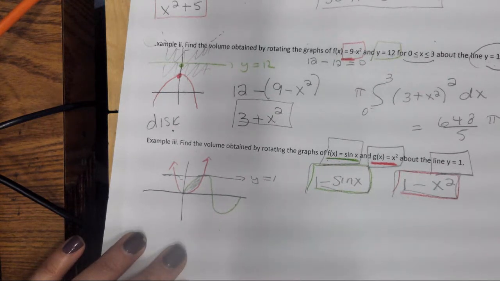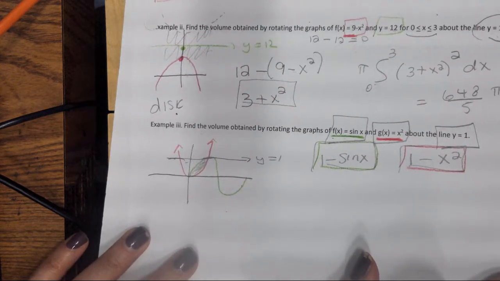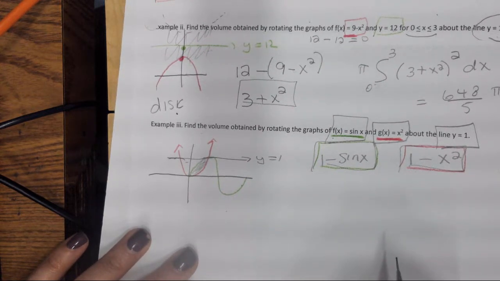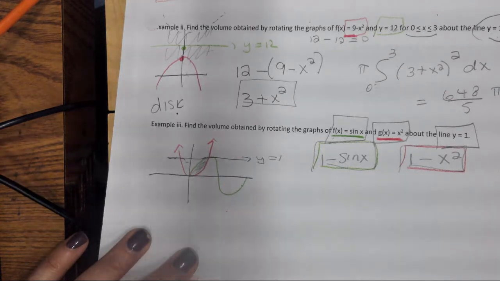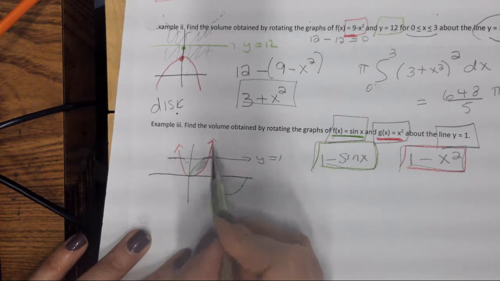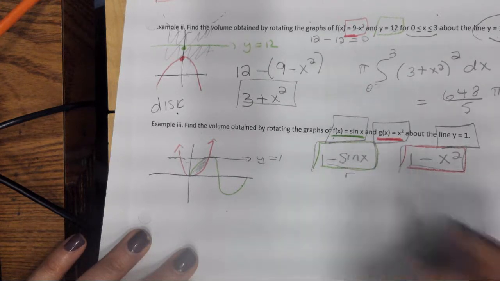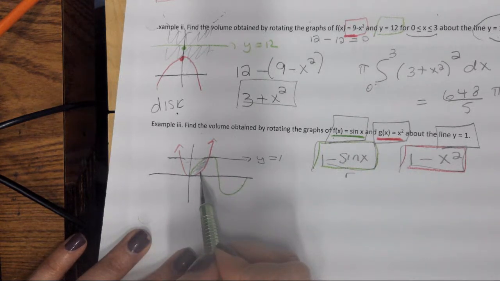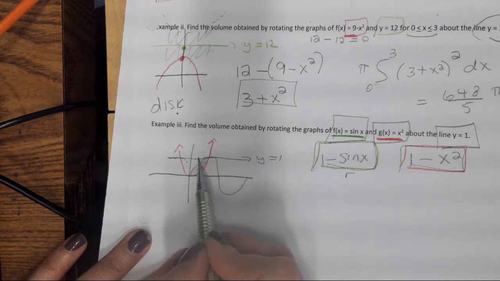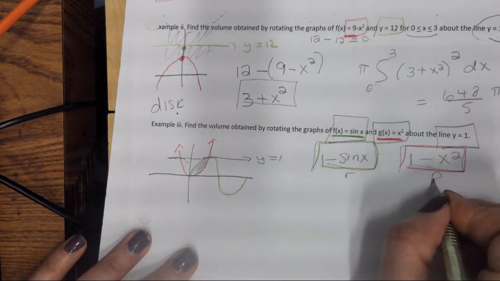And so now, which is my big R and which is my little r? Well, let's look. Which function is closest to the line of rotation? Well, see this green? The green is closer to the line y equals 1 than the red is. The green is my sine. He's closer. This is my little r. The red is further away from my line of rotation. Further away is my outer. So this is my big R.